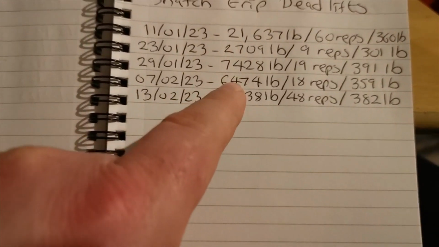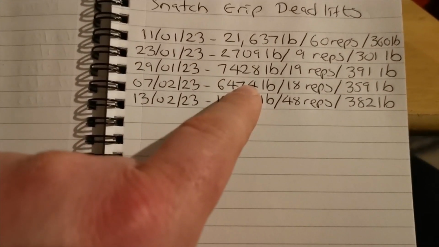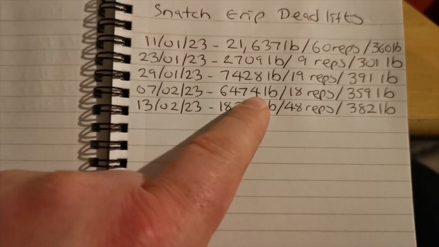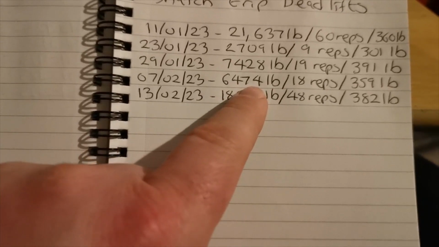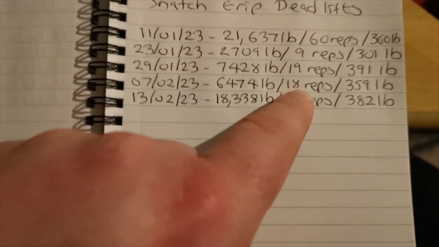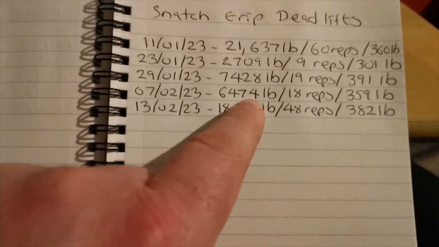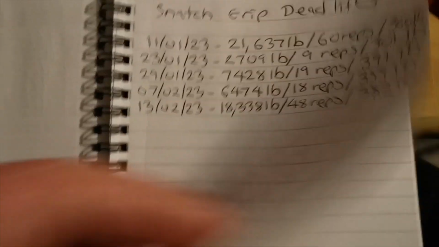Now here you might see a lot lower volume loads. The reason for this is because I did a deload that week. So I've cut down on the weight, cut down on the reps, cut down on the total volume just to give my body a break.